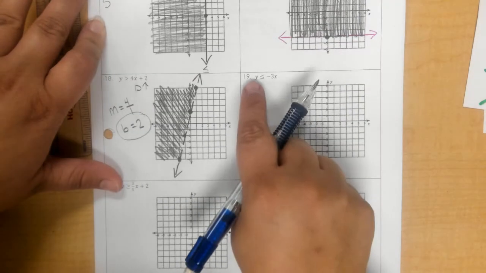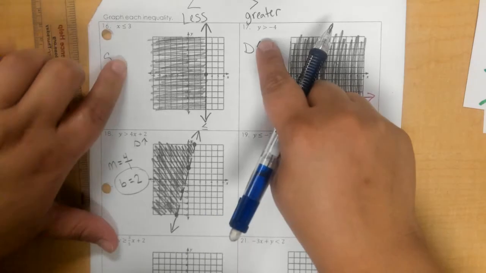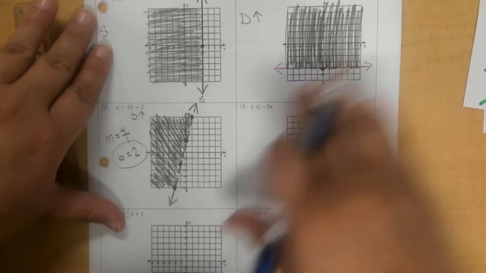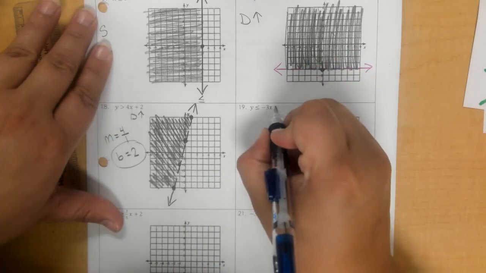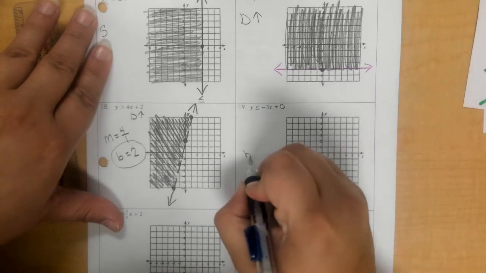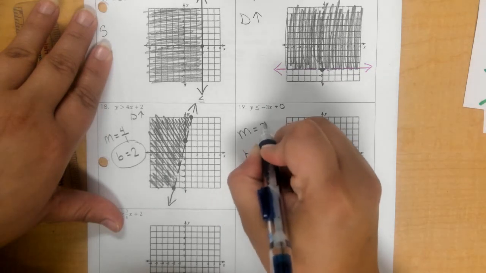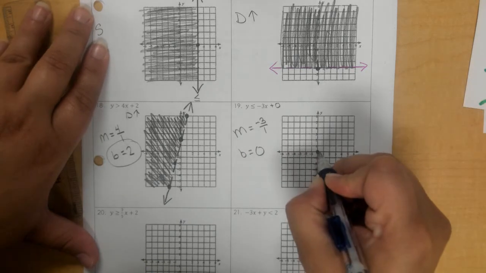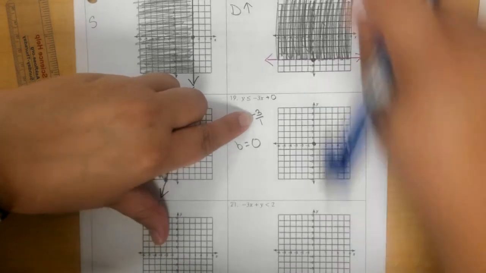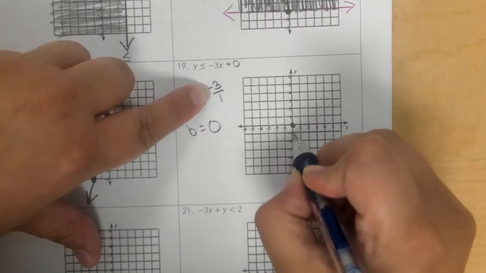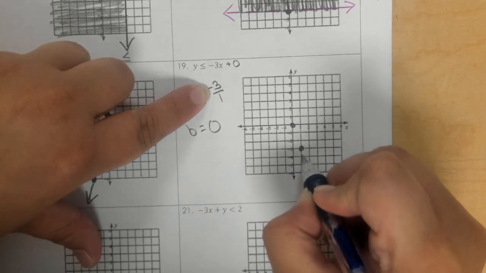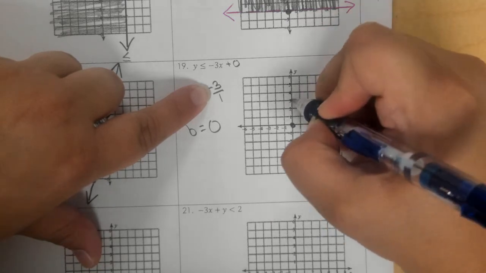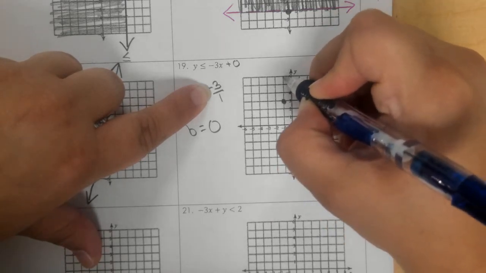In number 19, I have two variables here. Up here, I only had one variable, so that's why we had that one straight line going vertical or horizontal. But in 19, we have two variables, so we're just missing the b, which is 0. So your b is 0, your m is -3 over 1. And so I'm going to start at that 0, and I'm going to go down 3, right 1, a couple times, and then I'm going to go up 3, left 1 a couple times.